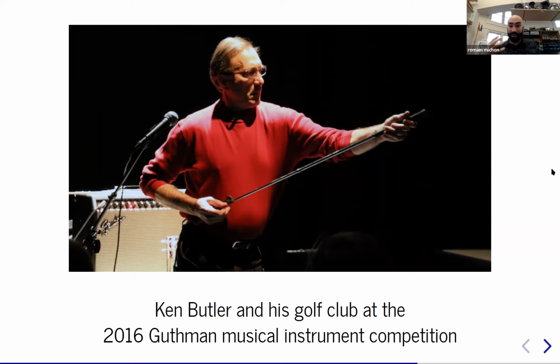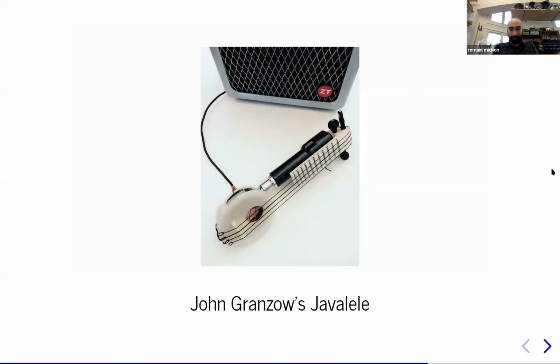He won not so much because his instrument was good, but mostly because he was a good performer, and also because his instrument was giving him enough affordances to do what he wanted to do. And so once again, I think the lesson to take from this is that it's not because an instrument is technologically advanced that it's going to be a good instrument, right?